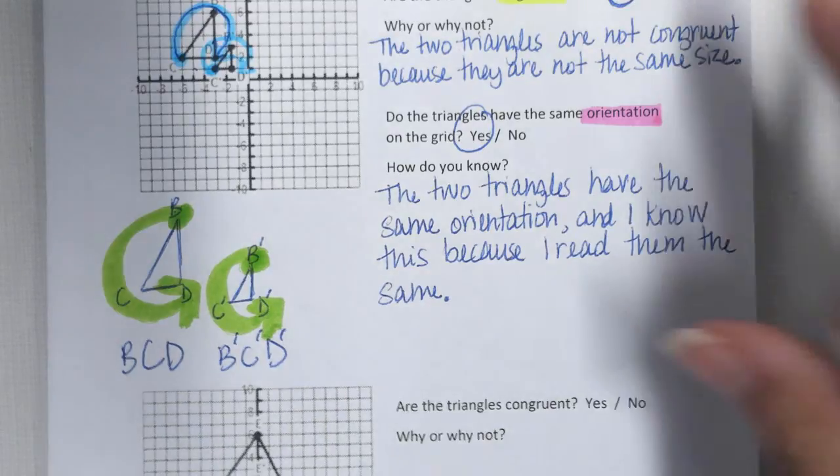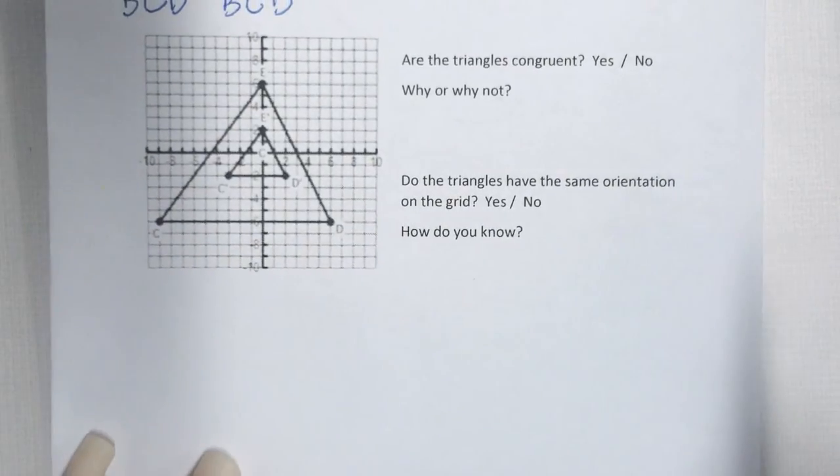Now that we've done this example, I need you to go ahead and do the following example, and we will discuss this in class.